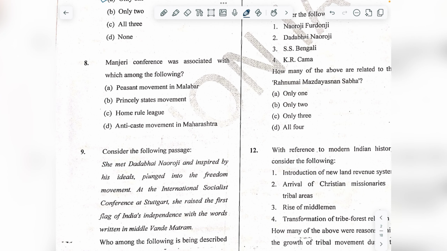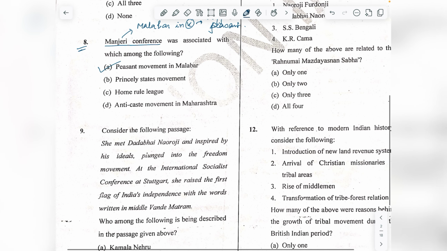Question number 8. Manjeri Conference was associated with which of the following? Manjeri Conference was held in Malabar district in Kerala and related to the Mappila peasant movement. So that option is the correct answer.